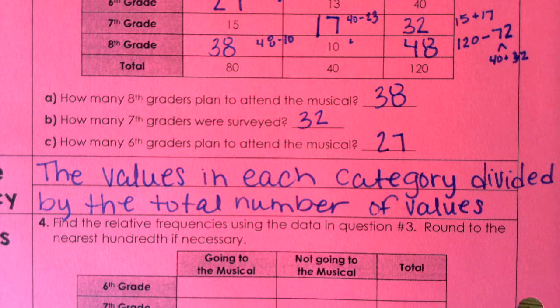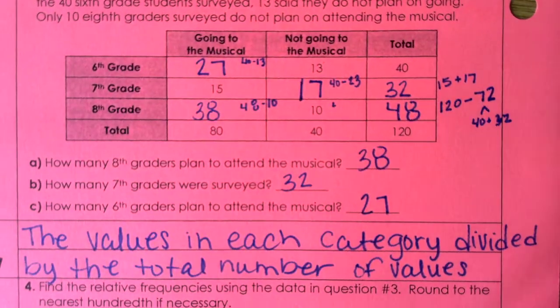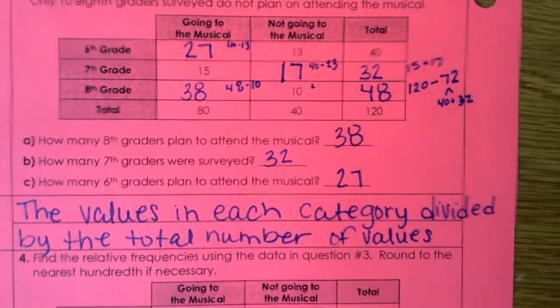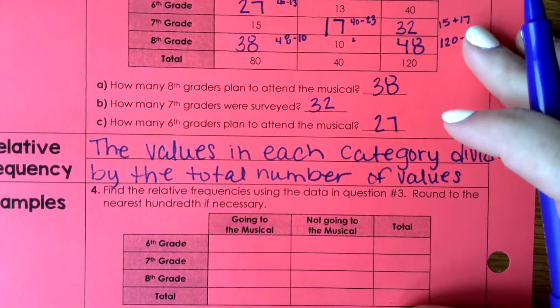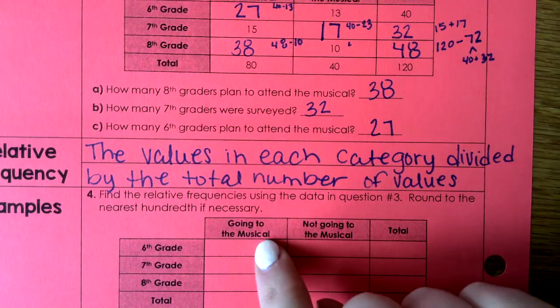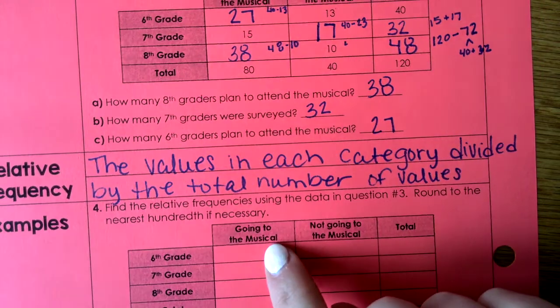So what I'm going to do here is I'm just going to take each number in each of these categories, because I'm going to do this from the question from number 3. I'm going to find the relative frequencies of these now. So I want to know what percent of sixth graders are going to the musical.